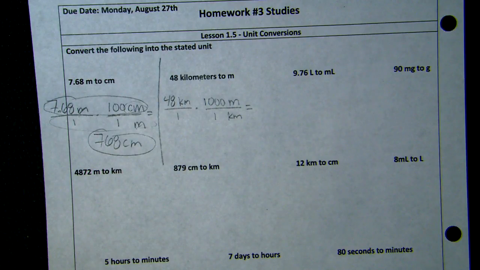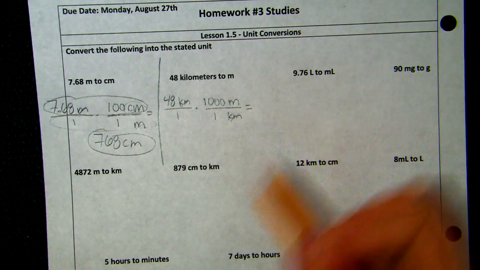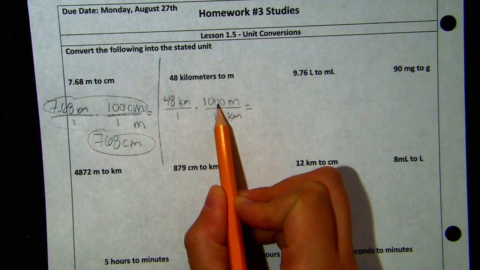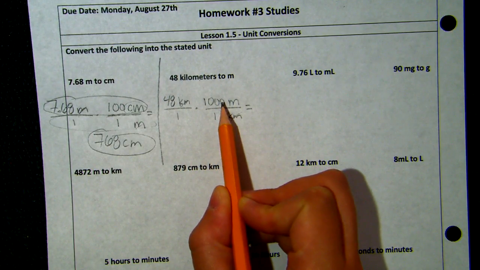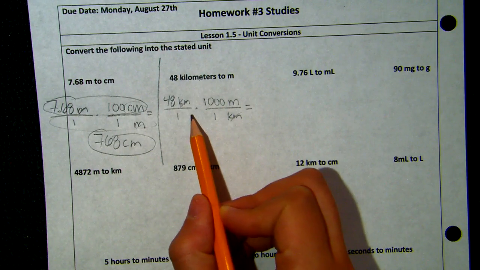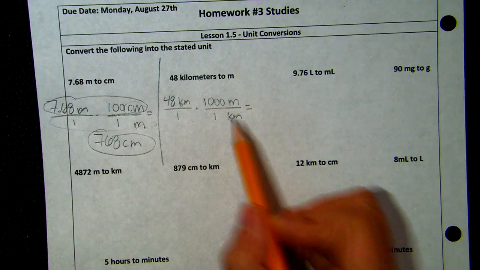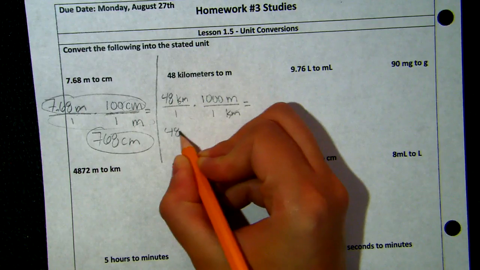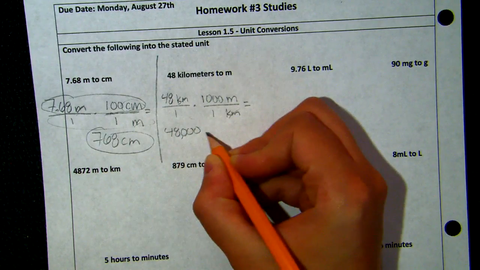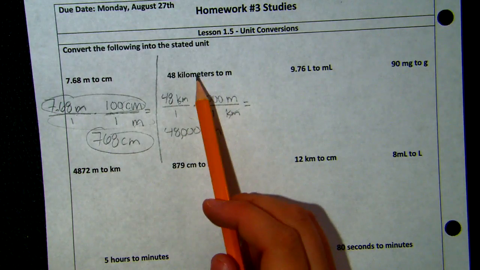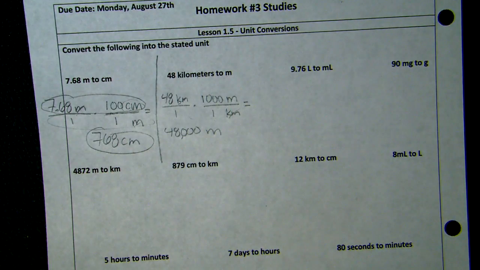Once again, I want to double check to make sure my units are good. I have kilometers up here, so I can think about that as canceling. So I'm going to take 48 times 1,000 for my numerator, which gives me 48,000. And then if we look at our denominator, we see that they're both over 1 again, so we don't have to divide by anything. So that leaves us with 48,000 meters, which makes sense too, right? Because we know that kilometers are bigger than meters, so we're going to want to have more meters than kilometers at the end.